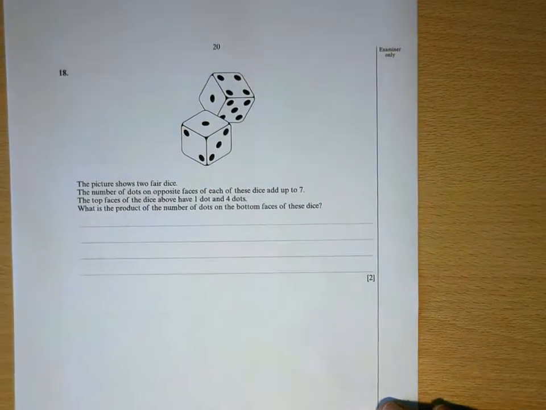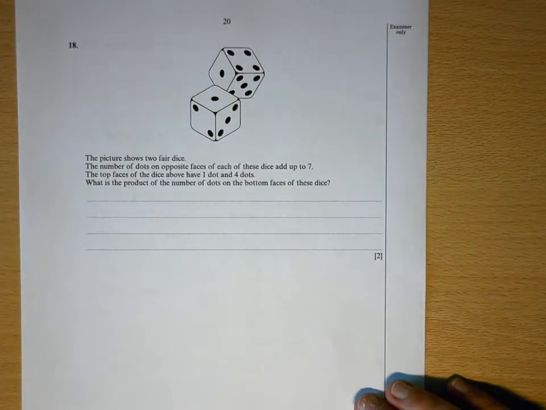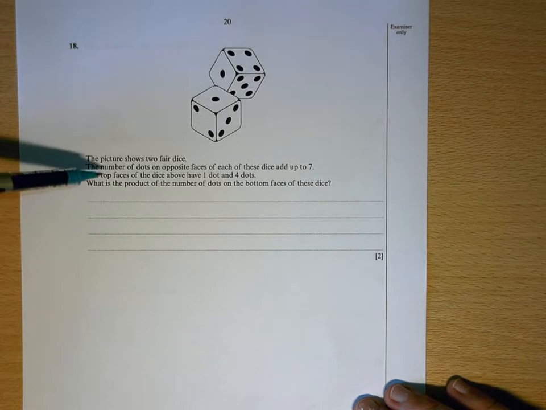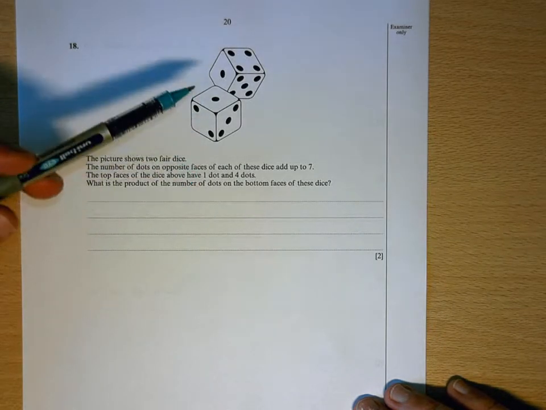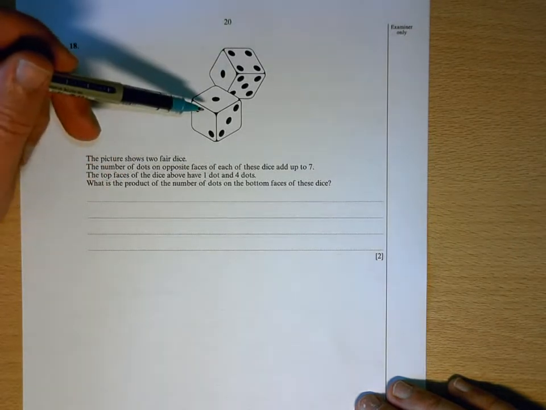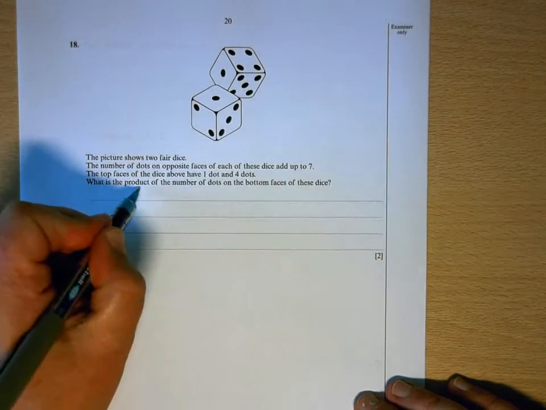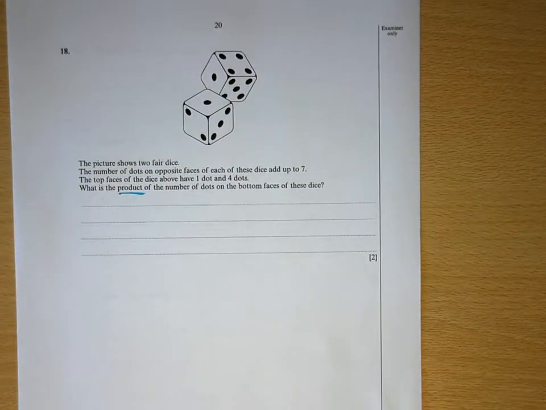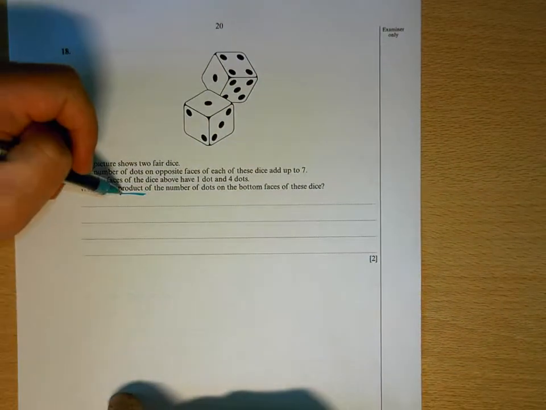Question 18. The picture shows 2 fair dice. The number of dots on opposite faces of each of these dice add up to 7. The top faces above have 1 dot and 4 dots. What is the product of the number of dots on the bottom faces of these dice? Well, product means times, multiply.